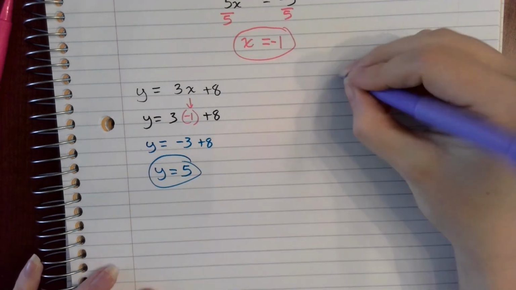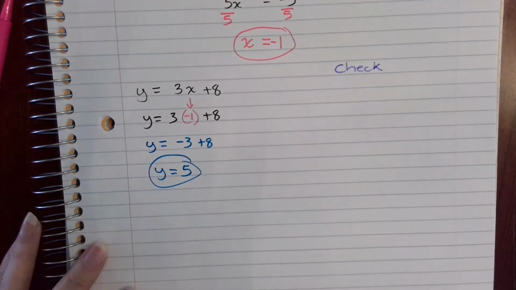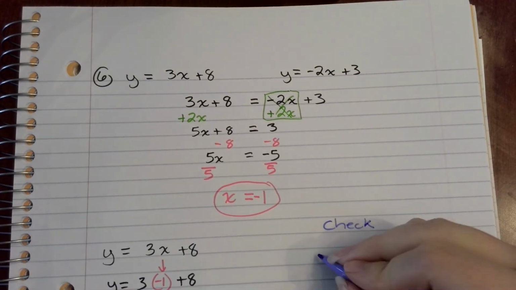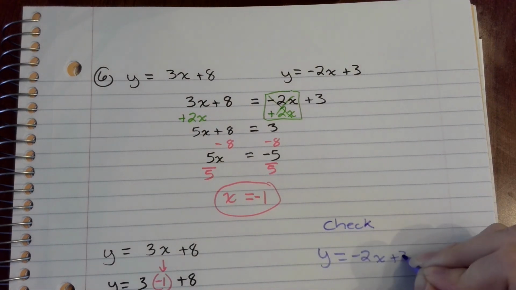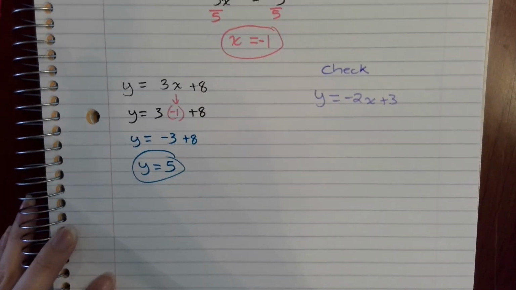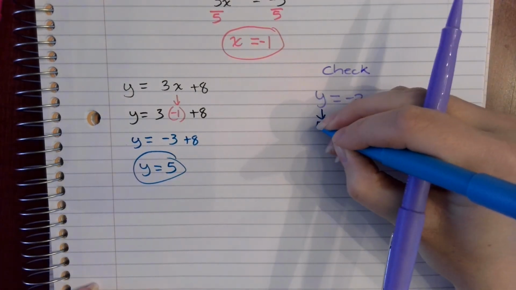All right, last step is to check it with the second equation. So my second equation was y equals negative 2 times x plus 3. So I'm going to substitute a positive 5 in for the y.